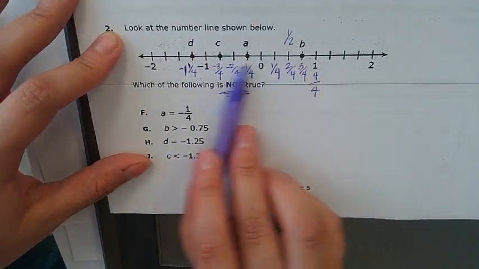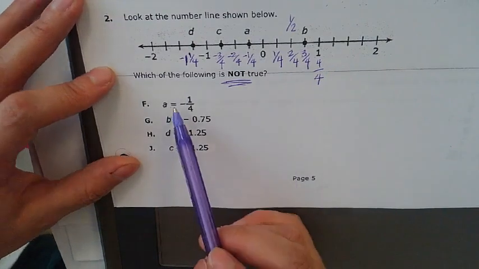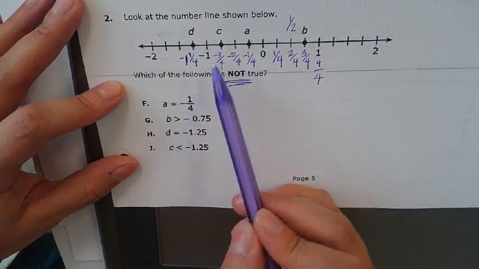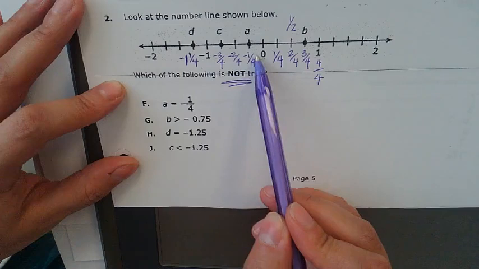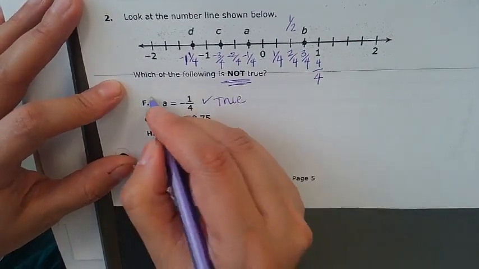Alright, so I think we covered all the letters. So now we can figure out and see what they want. A is equal to negative 1/4. A is right here. Is that equal to negative 1/4? Yes. Yeah, so this is true. Therefore, we can eliminate it.